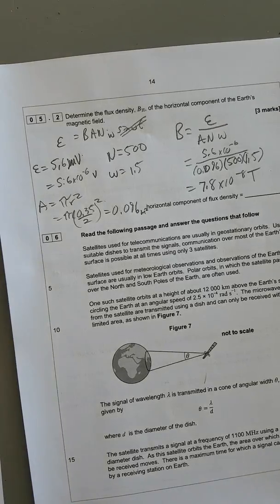All right, let's take a quick look at the mark scheme, see how I did. For 5.1, you get a mark for stating what Lenz's law is, that the induced current will oppose the change producing it.